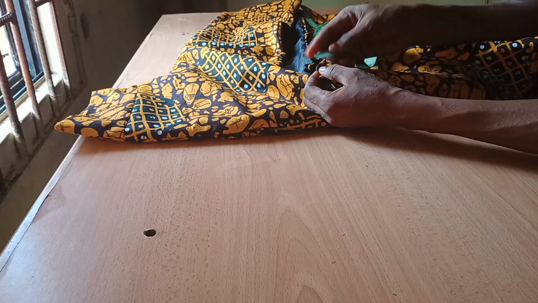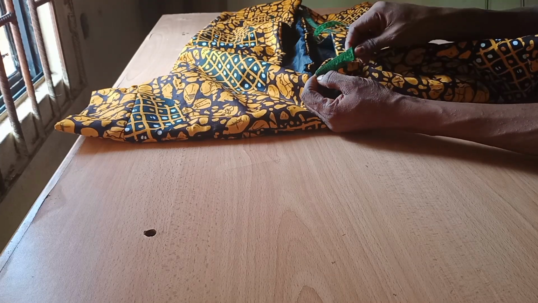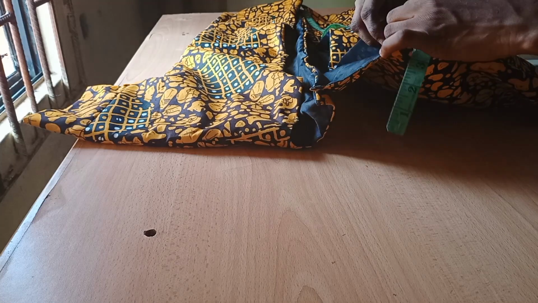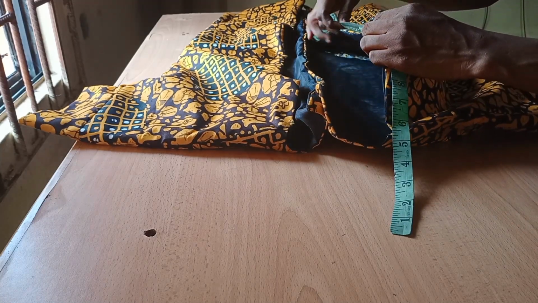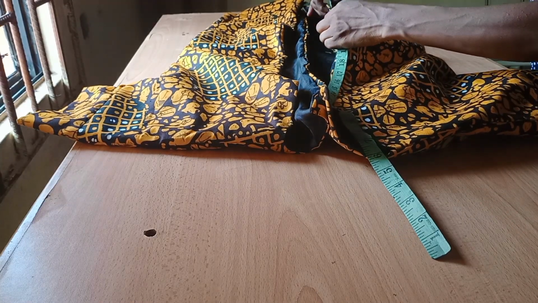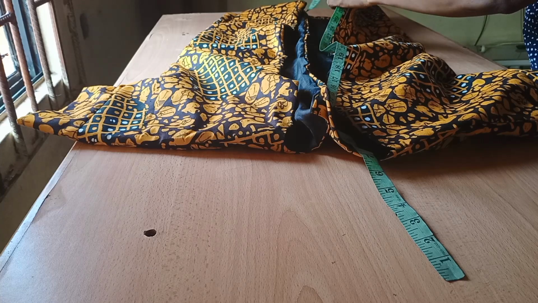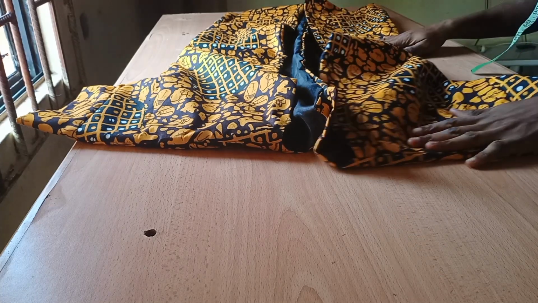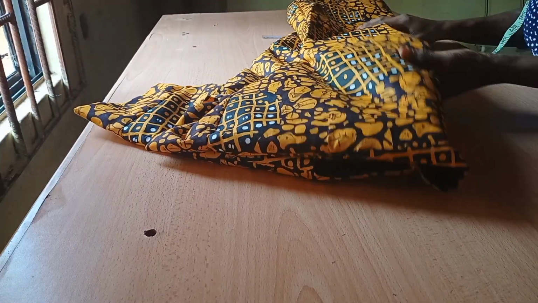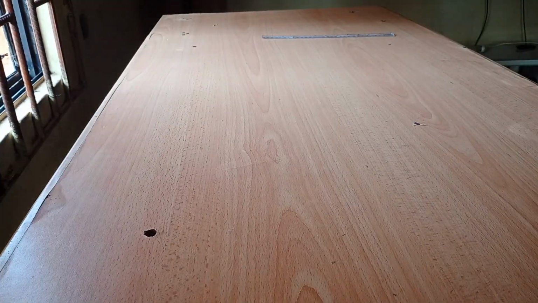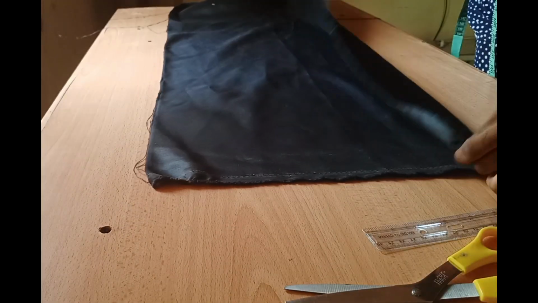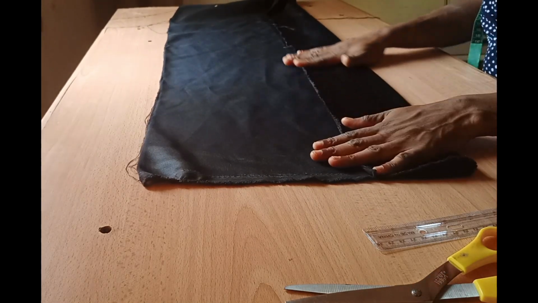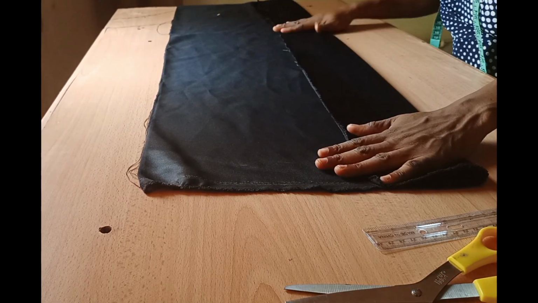So I'm going to take my measurement from this zipper part to the hem of the gown. So what I have here is 40.5 inches. So we'll put this one aside. I want the height of the black fabric to be 3 inches.